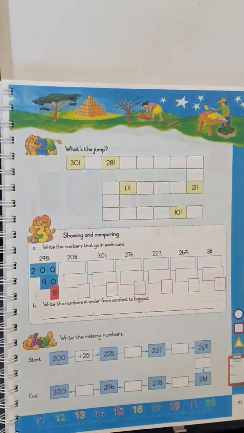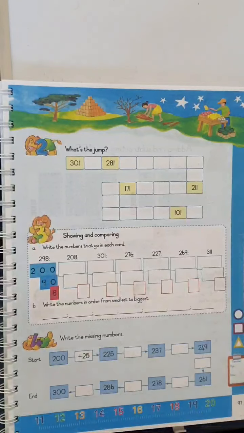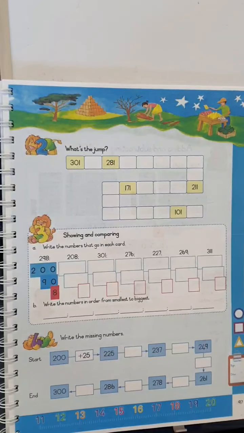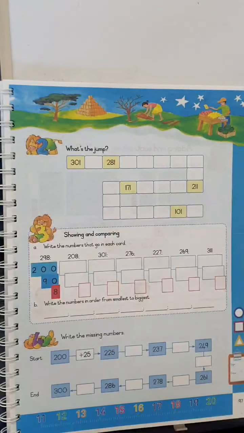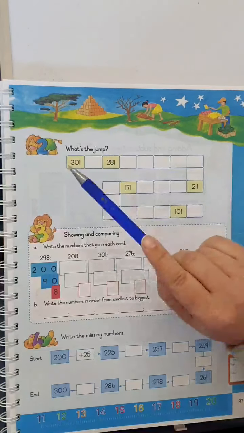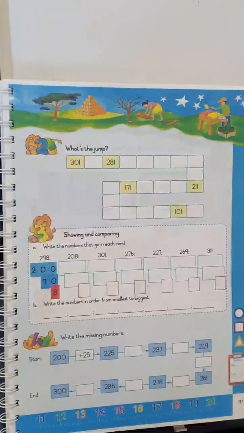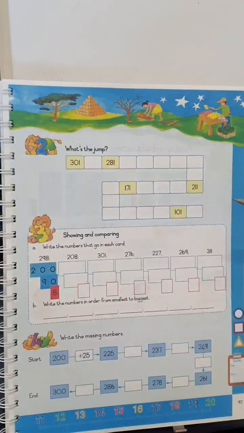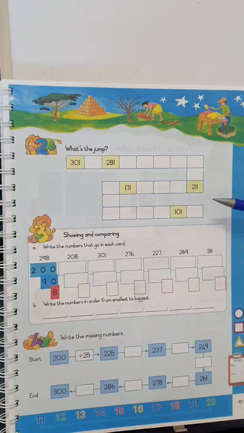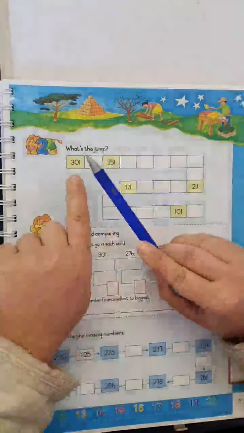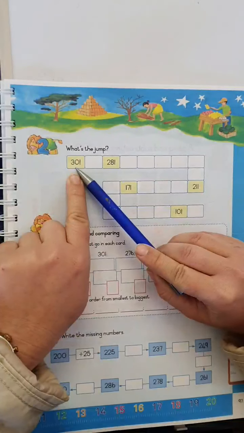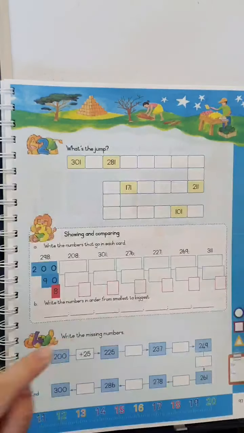Okay, guys, so let's start. Open your books on page 97. So we're going to continue counting from where we ended yesterday. We are still busy with the target 300. Okay, so here we start with the number 301.